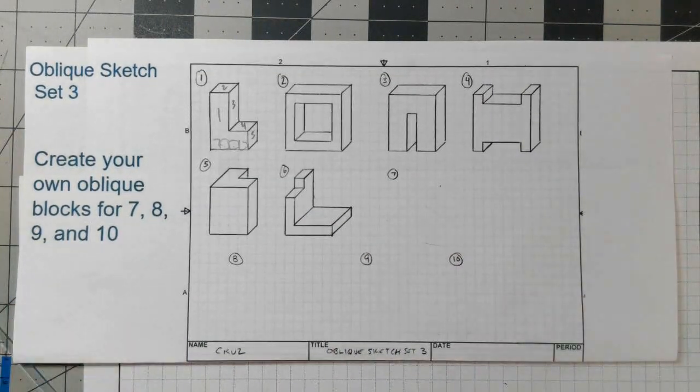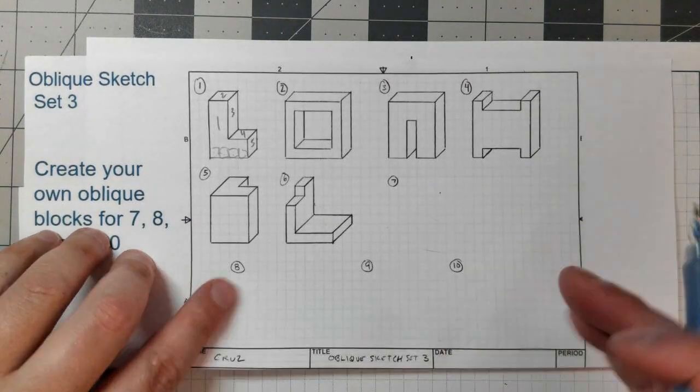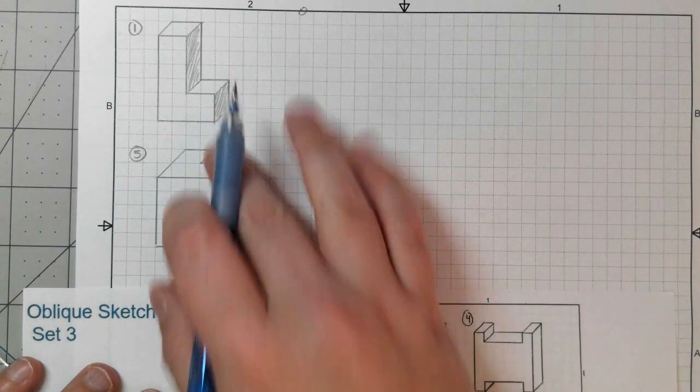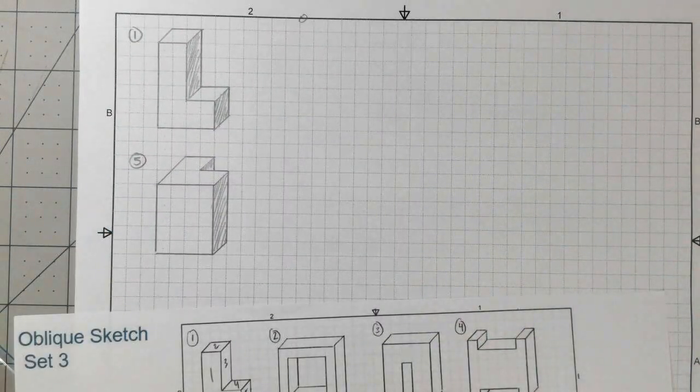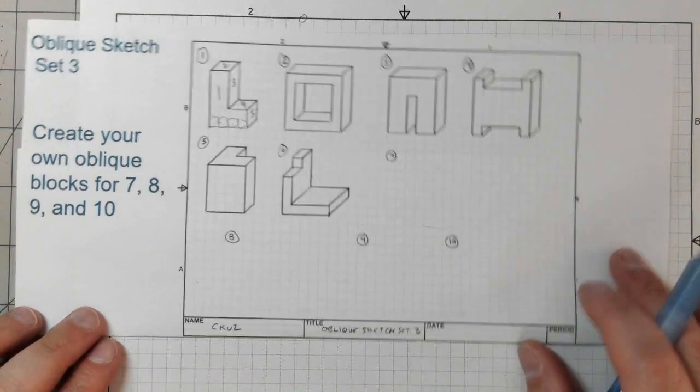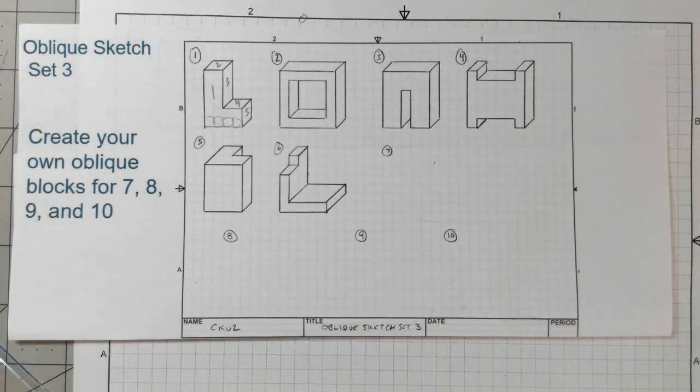Okay, if you get stuck, ask for help. I'm more than happy to show you how to do these. And of course, you can rewind, replay, and reference the videos for sketch sets 1 and 2. So good luck with Oblique Sketch Set number 3.